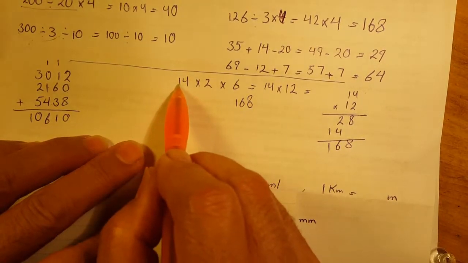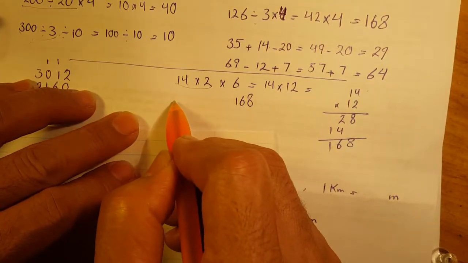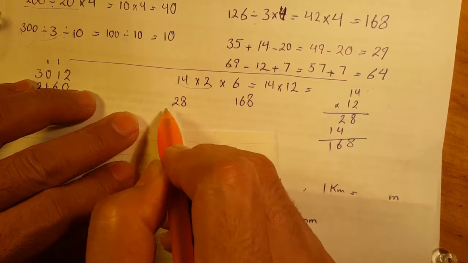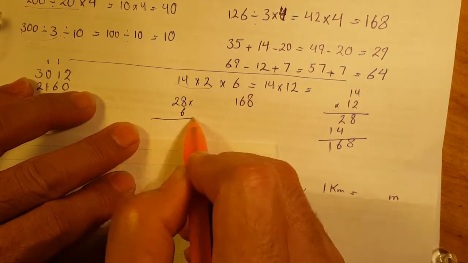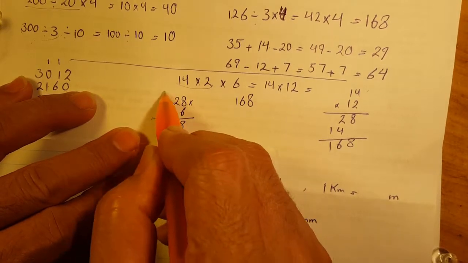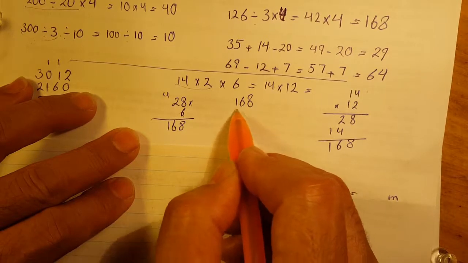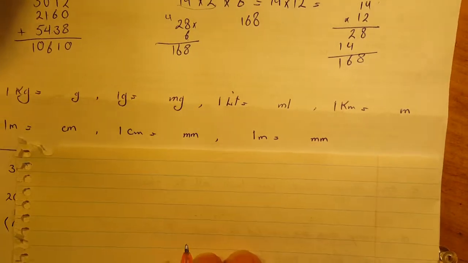If I do this one first, 14 times 2 is 28. 28 times 6: 6 times 8 is 48, 4 carried, 6 times 2 is 12, and 4 is 16. 168, 168. So you see that either way the answer is the same.